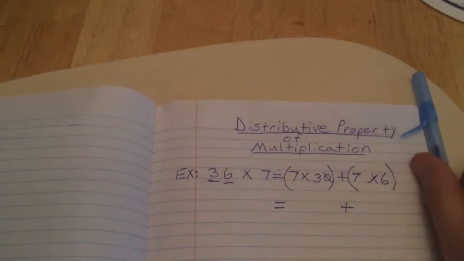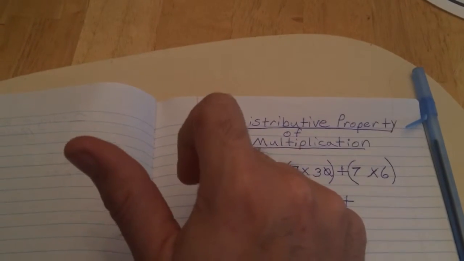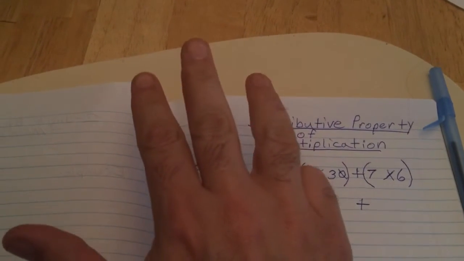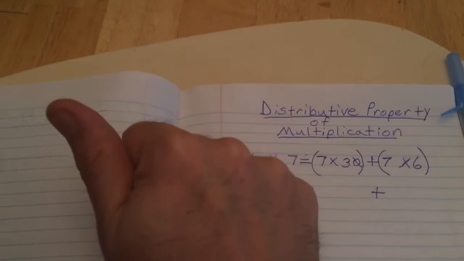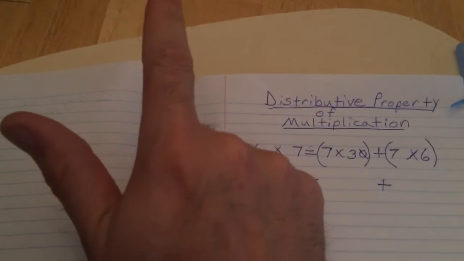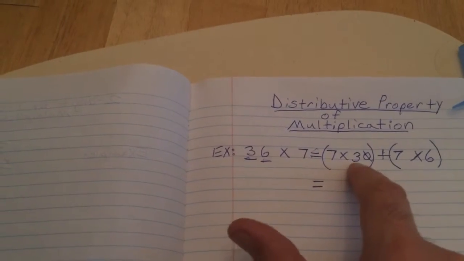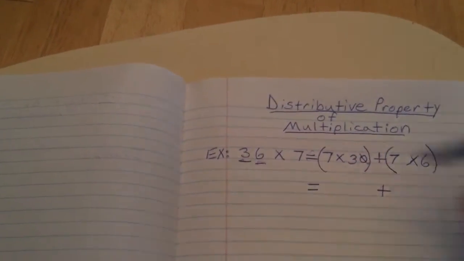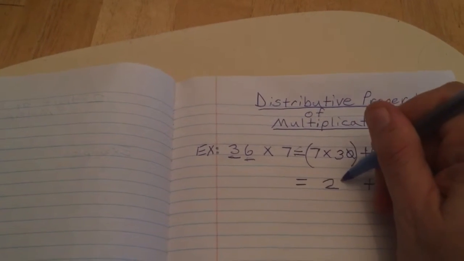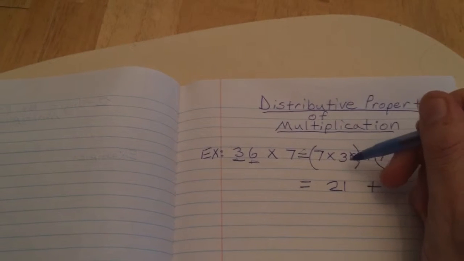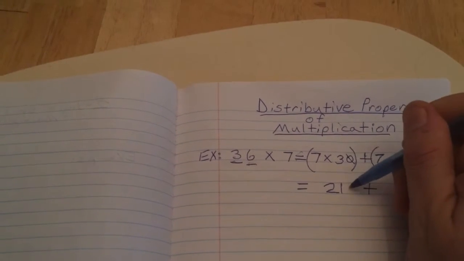3 times 7: 3, 6, 9, 12, 15, next hand, 18, 21. Oh, I had 7 fingers, and that's a 3. What number did I say? I said 21. Is that the answer? No, I need to bring back the eliminated 0.